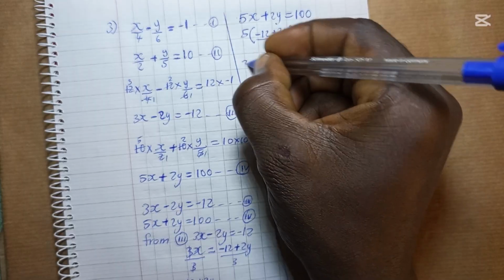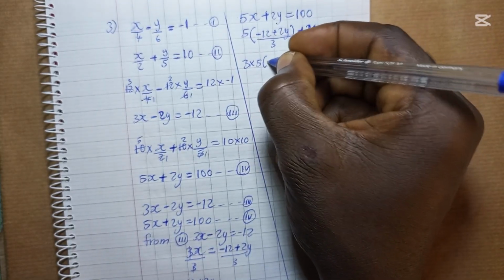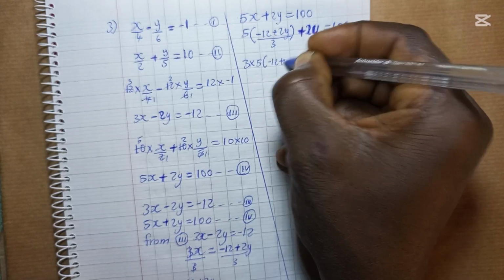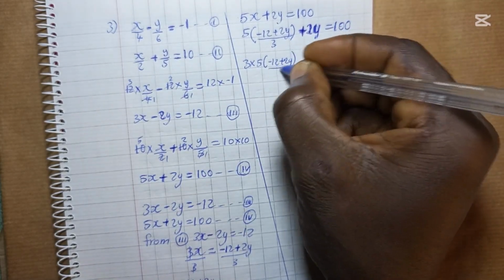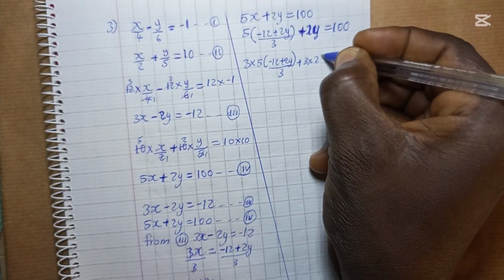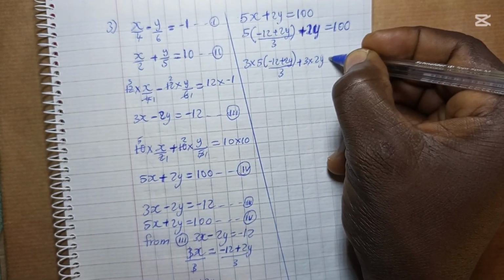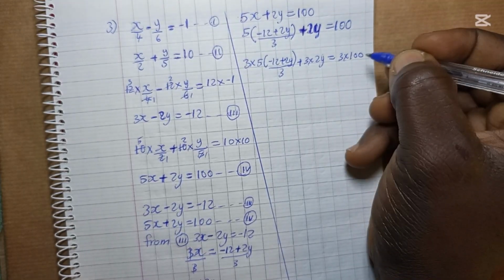So I'll do 3 times 5 open bracket minus 12 plus 2y close bracket over 3 plus 3 times 2y is equal to 3 times 100.